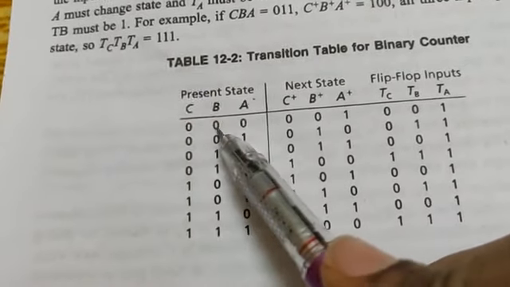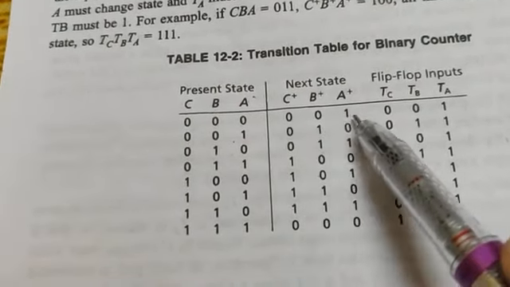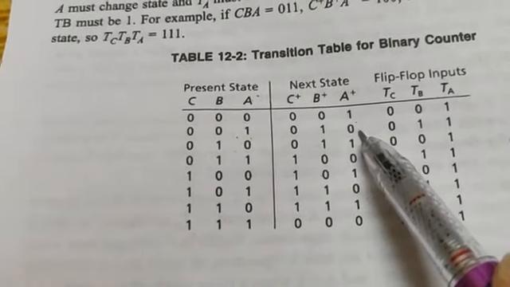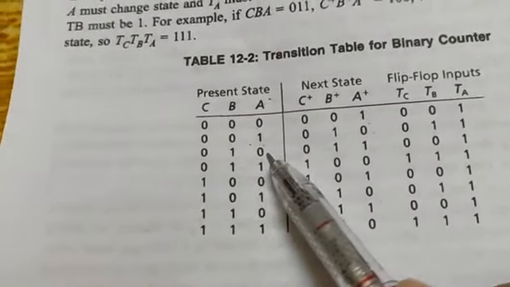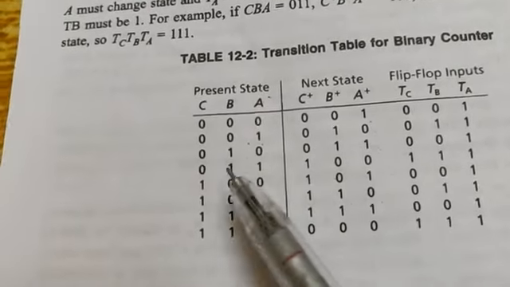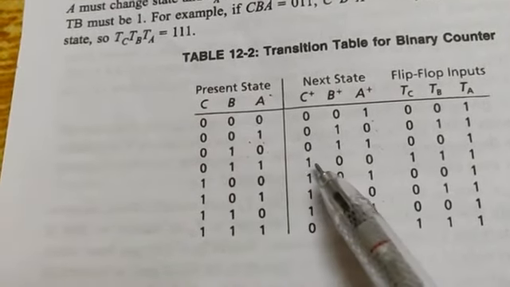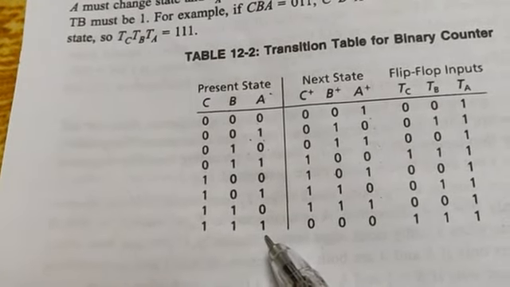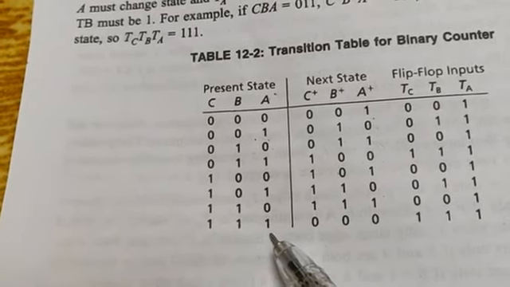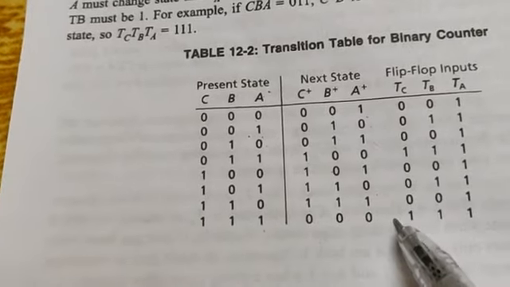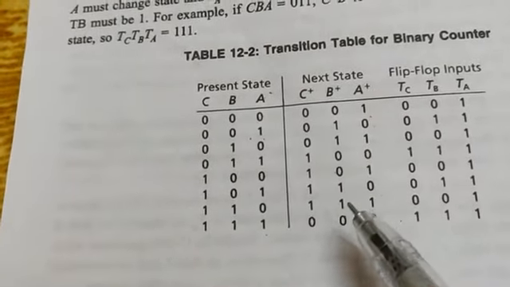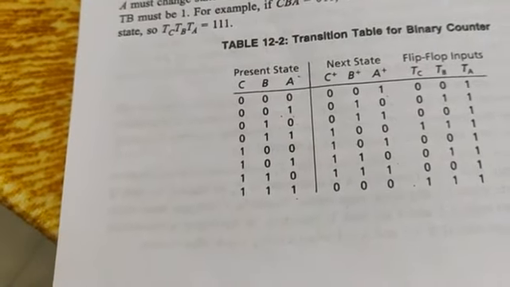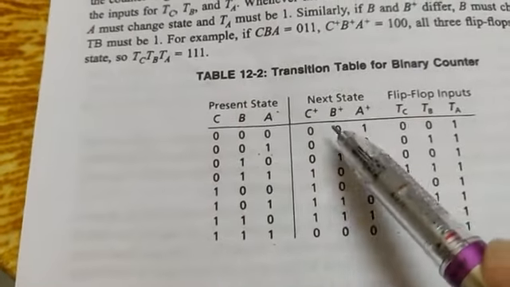If the present state is 0 0 0, the next state is 0 0 1. If the present state is 0 0 1, the next state is 0 1 0. If 0 1 0, next is 0 1 1. If 0 1 1, next is 1 0 0. If the present state is 1 1 1, which is 7, after completing 7 it should go back to 0 0 0. The present state we normally represent as CBA, and the next state with a plus: C plus, B plus, A plus.